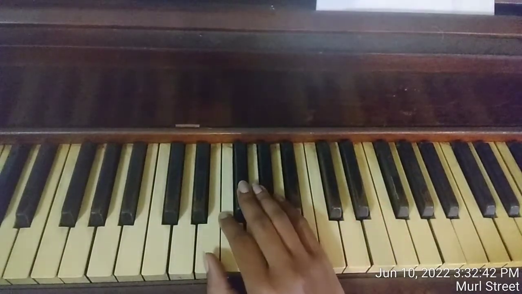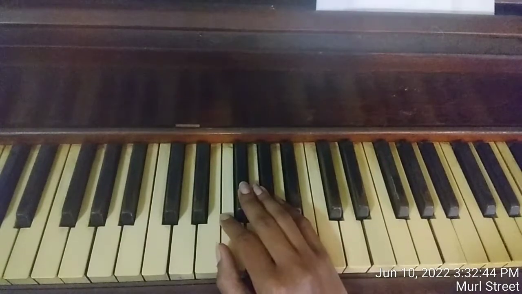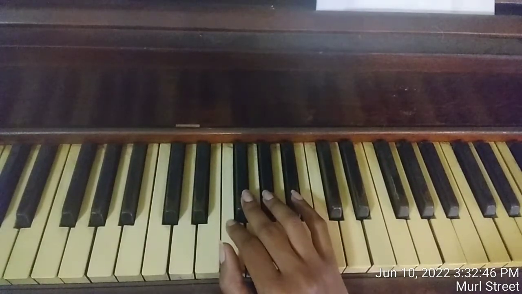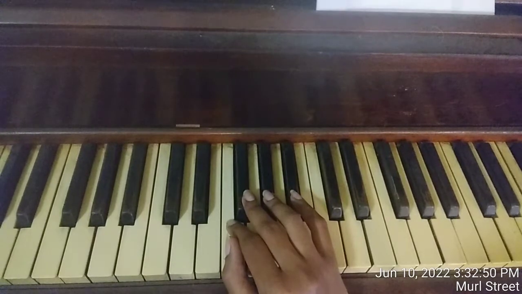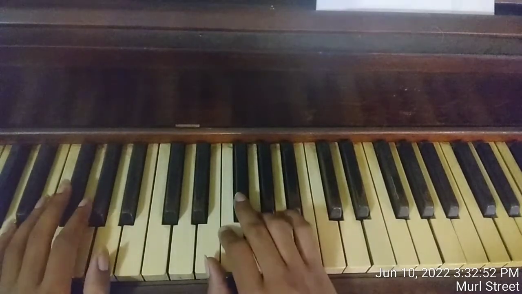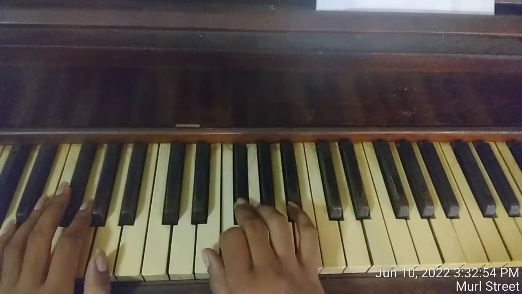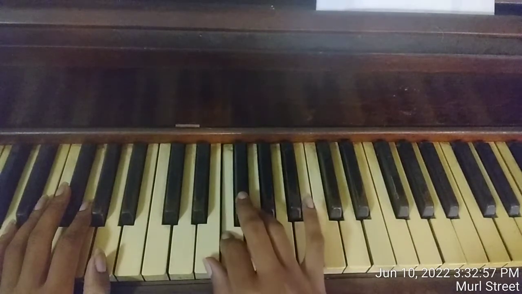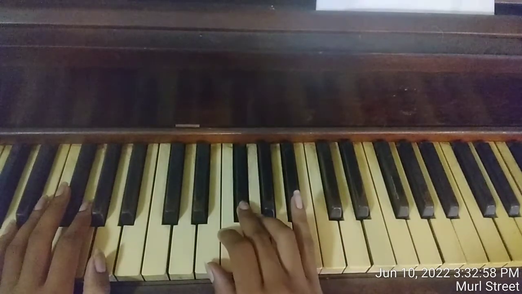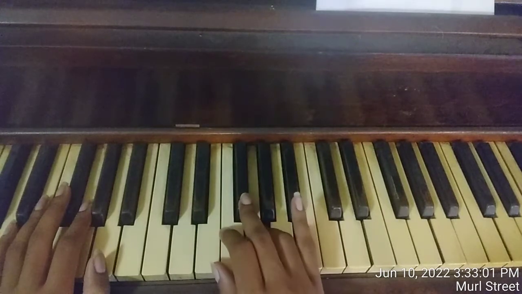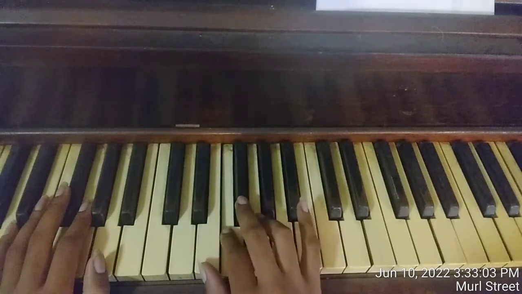So, note query. That's what we're calling this one. Just going to try and find the relationship between these two notes and build something around it. We're going to start soft. We're going to start slow.